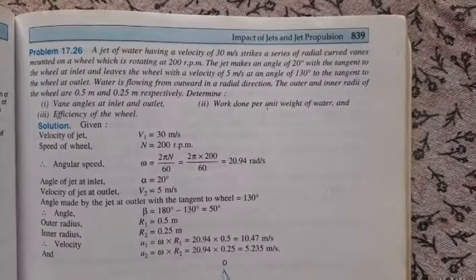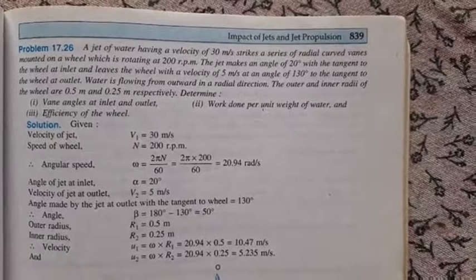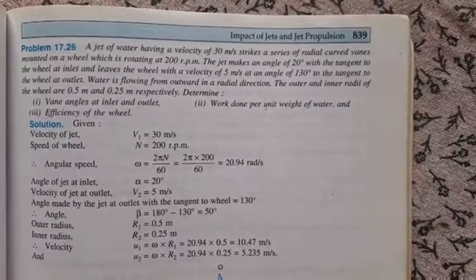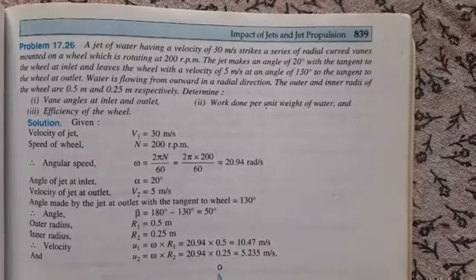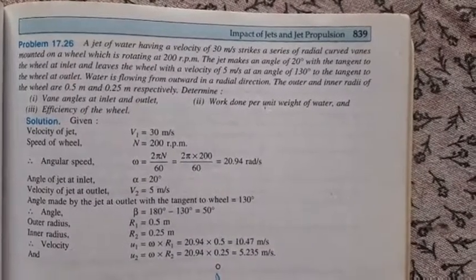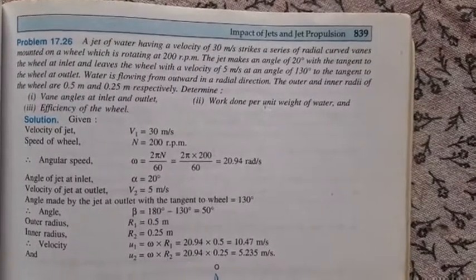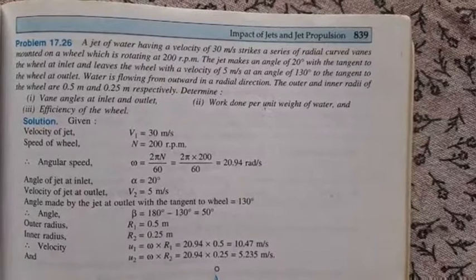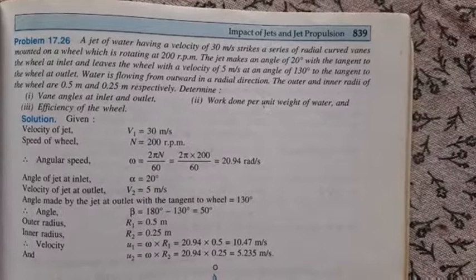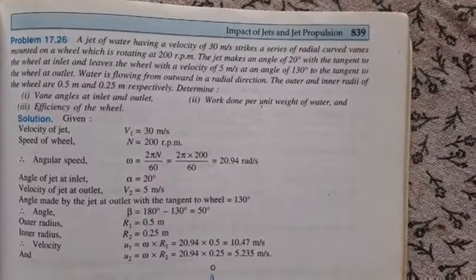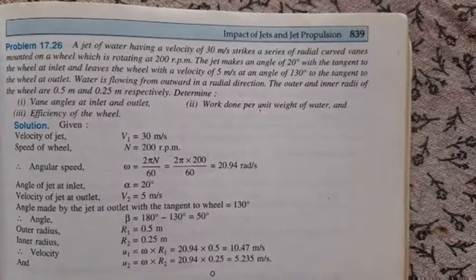The jet makes an angle of 20 degrees with the tangent to the wheel at the inlet and leaves the wheel with a velocity of 5 meters per second at an angle of 130 degrees to the tangent to the wheel at the outlet. Water is flowing outward in the radial direction.